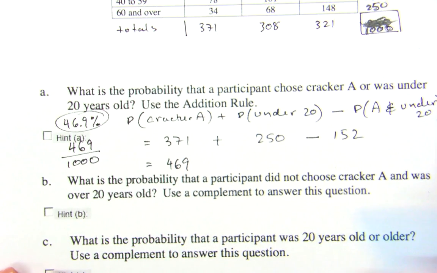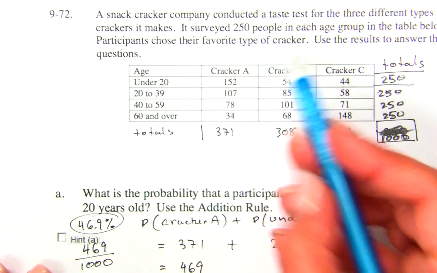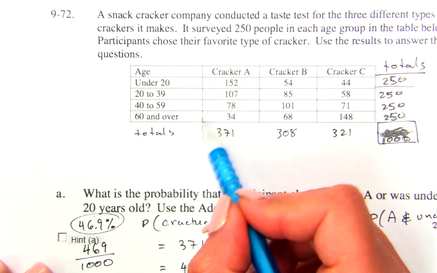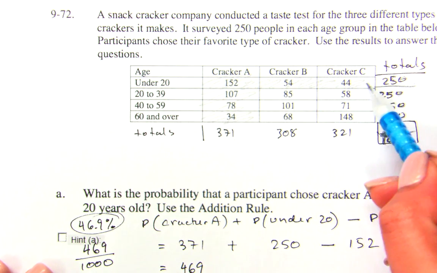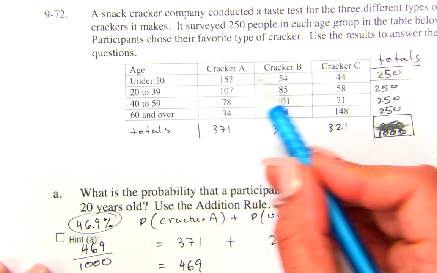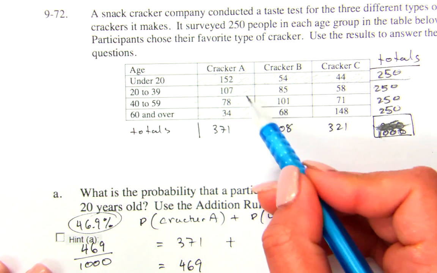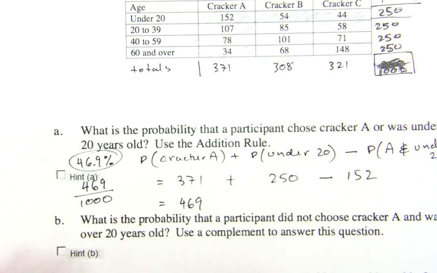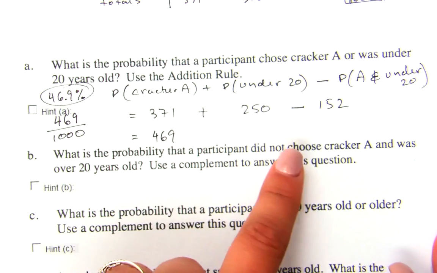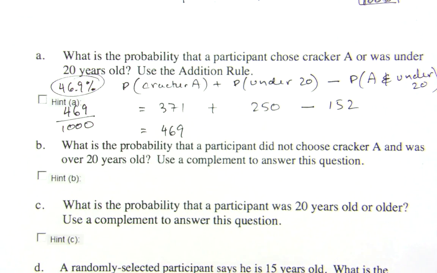Okay, now, the other way to do the OR is if you shade everyone who's in cracker A, and if you shade everyone who's under 20, you really shaded 1, 2, 3, 4, 5, 6. If you add up all 6 of them, you should still get the same amount, 469. Okay, next one. But using the addition rule, well, this is it right here.